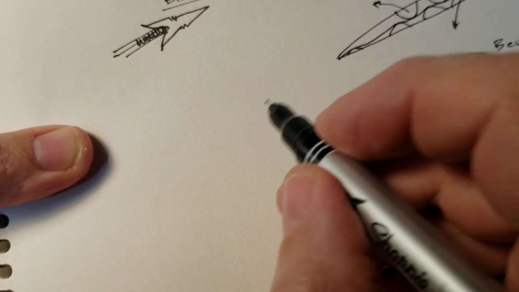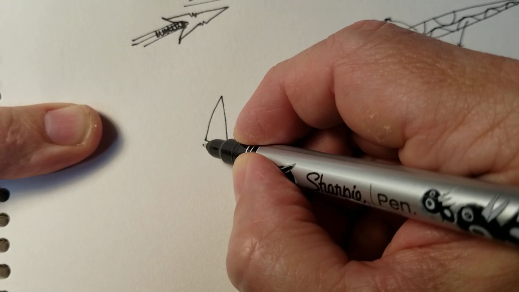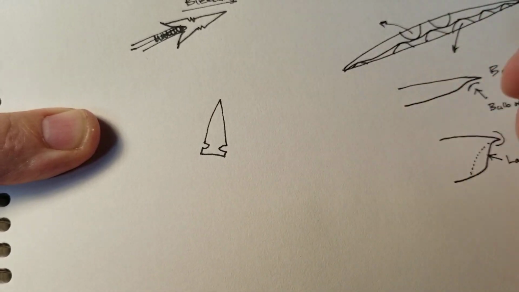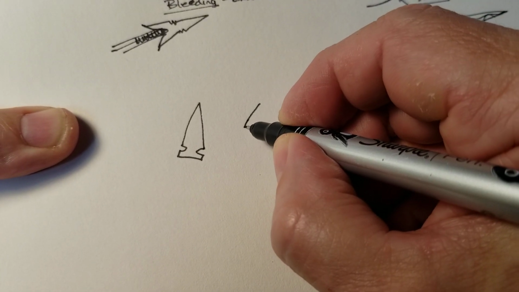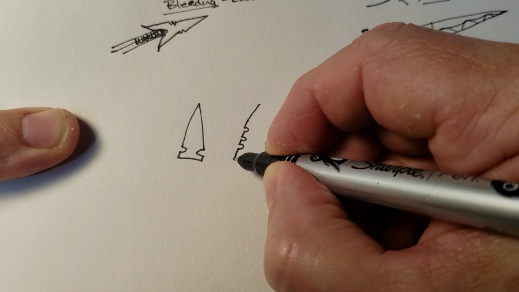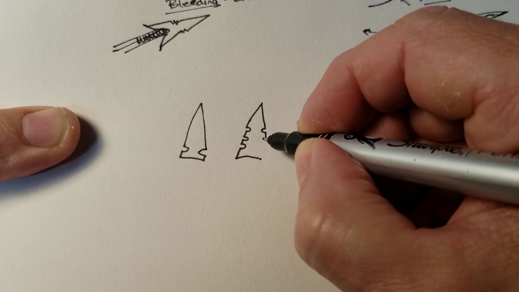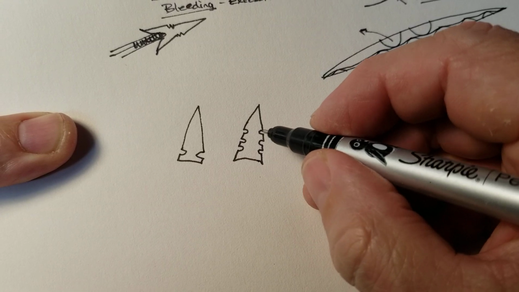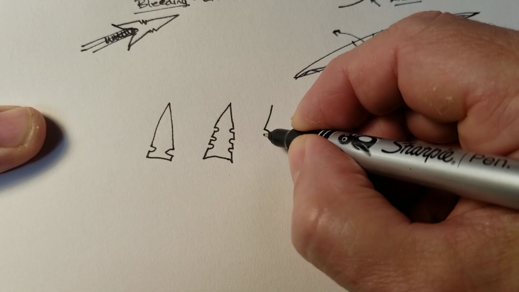there's edge treatments. If you look at just the top view of an artifact, most of them are like that, pretty simple. But then you have some that have multiple notches. They can be symmetrical like this or asymmetrical. They could alternate in different ways.